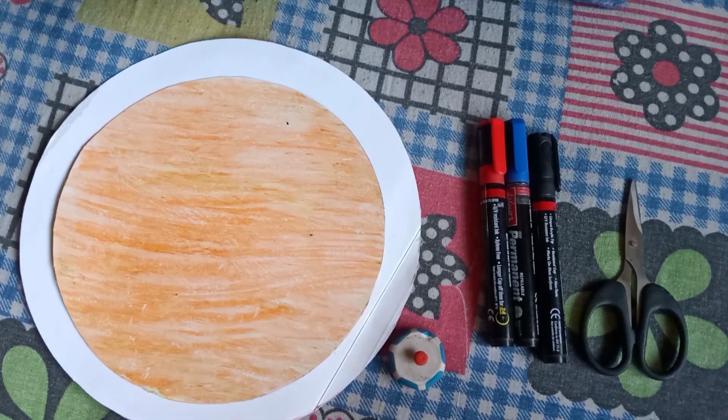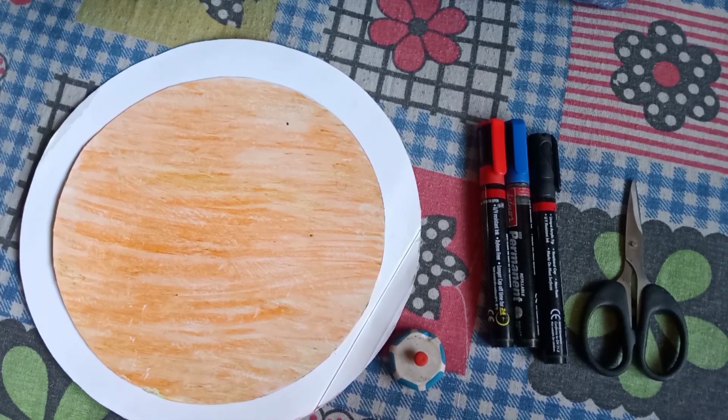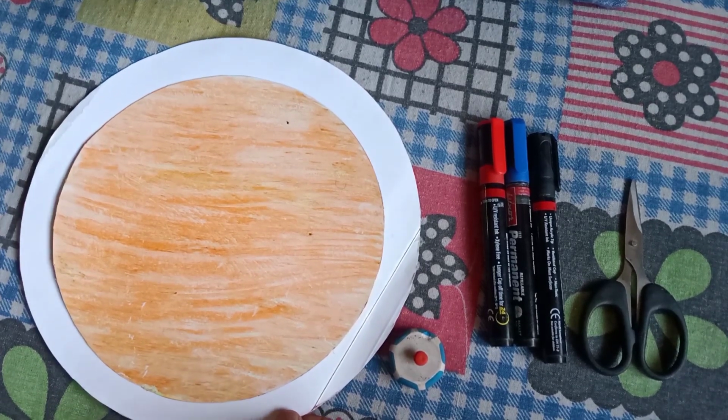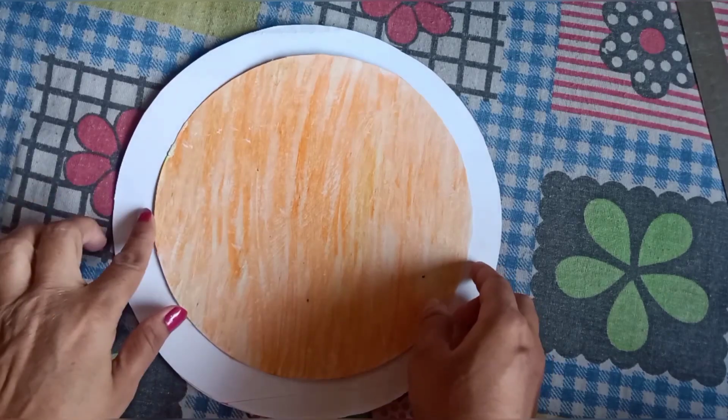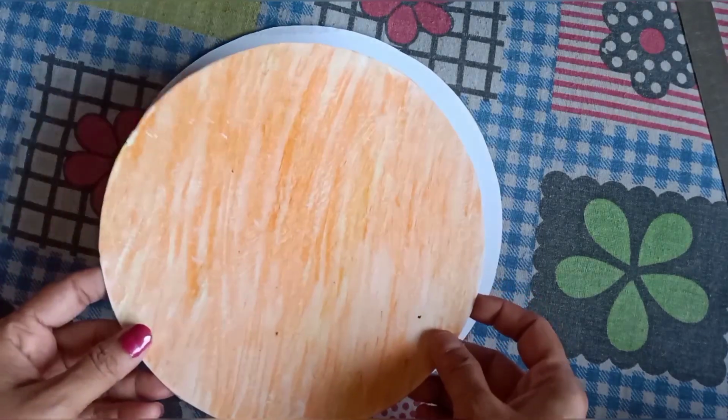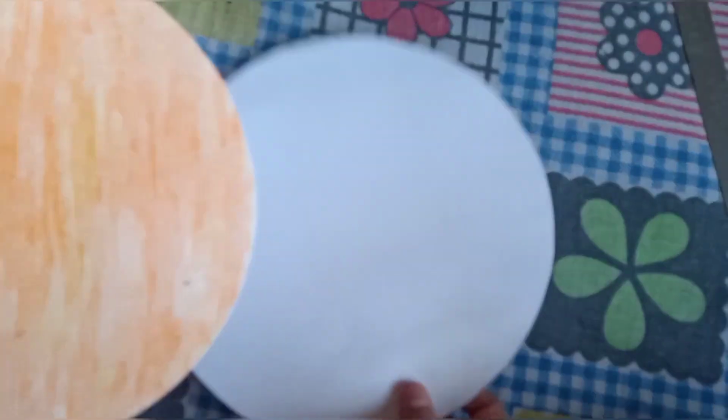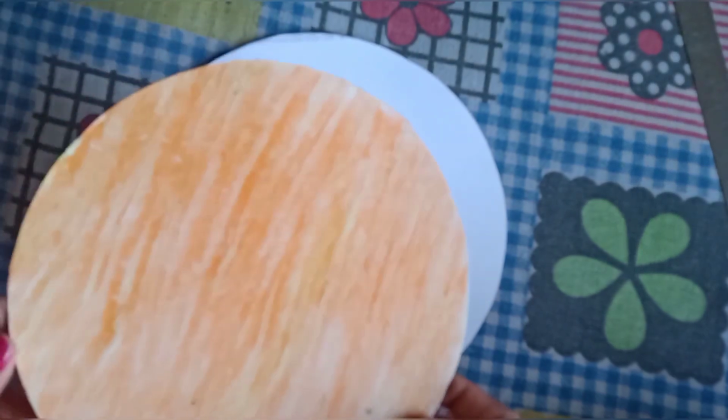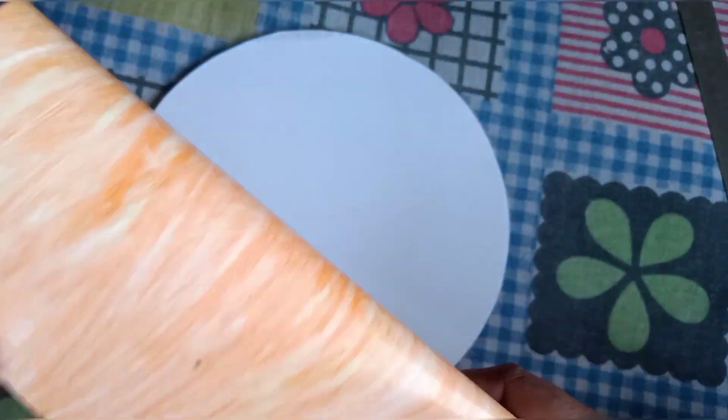Now children, we will see how to make the spin wheel with the help of these 2 circular sheets. The first step is to fold both these circles one by one to get 8 equal parts. Let's see how I am doing it. Yes, like this.